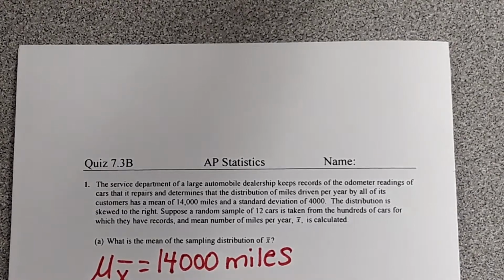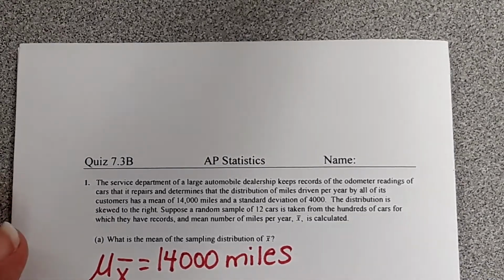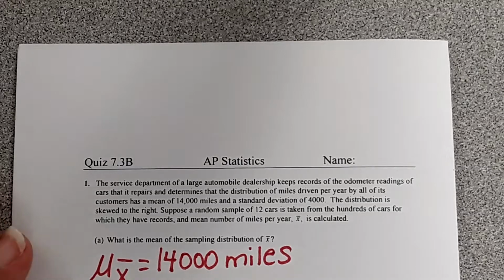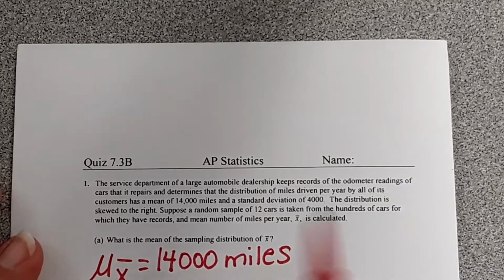Okay, the next thing is: is it possible to calculate the standard deviation of X bar? If it is, do the calculation. If it isn't, explain why. So is it possible to calculate the standard deviation of X bar? Yes. So what is the population of? The population of customers, right?